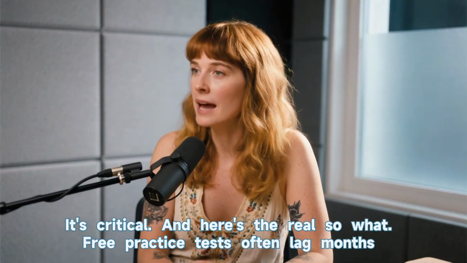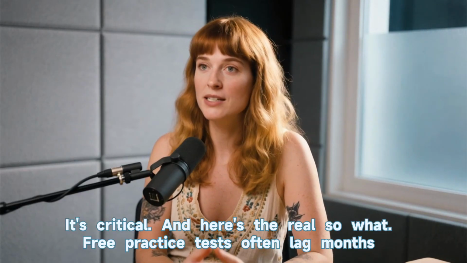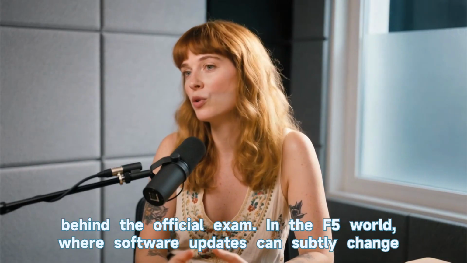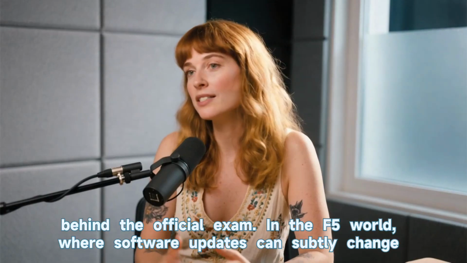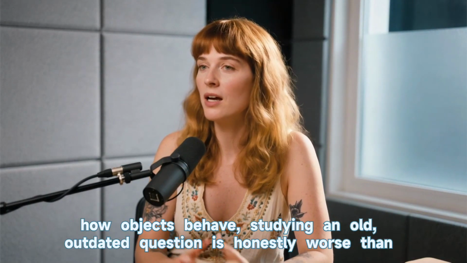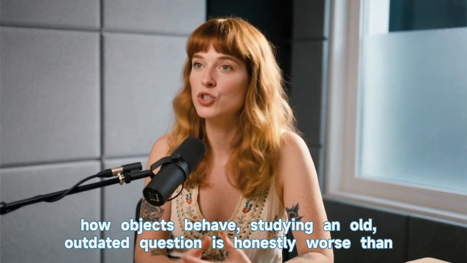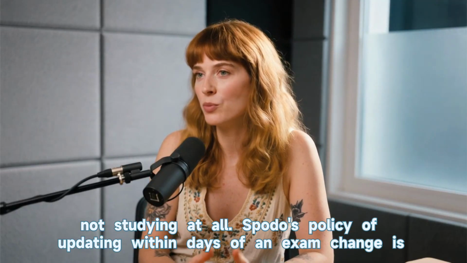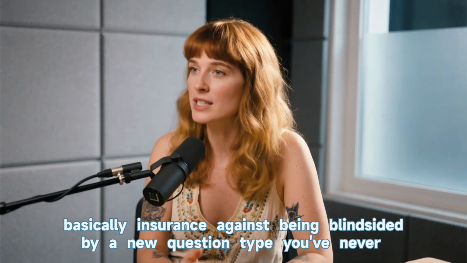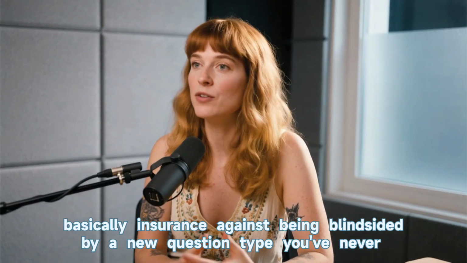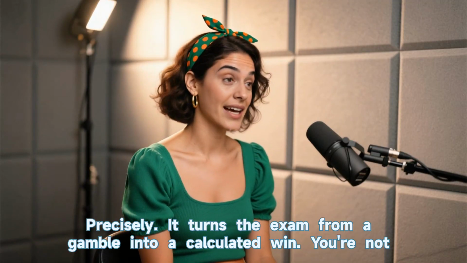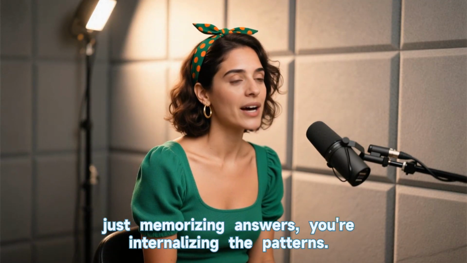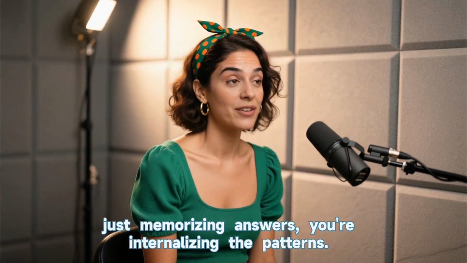It's critical. And here's the real so what. Free practice tests often lag months behind the official exam. In the F5 world, where software updates can subtly change how objects behave, studying an old, outdated question is honestly worse than not studying at all. SPOTO's policy of updating within days of an exam change is basically insurance against being blindsided by a new question type you've never seen before. Precisely. It turns the exam from a gamble into a calculated win. You're not just memorizing answers, you're internalizing the patterns.